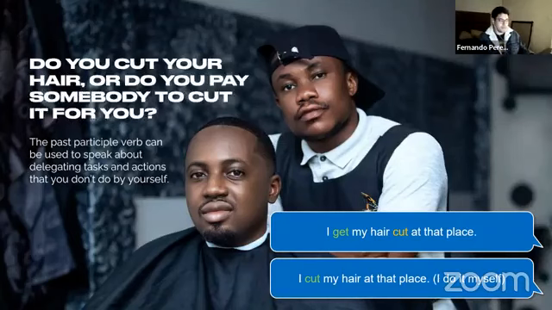Understanding this situation, let's extract this sentence and let's analyze the components.